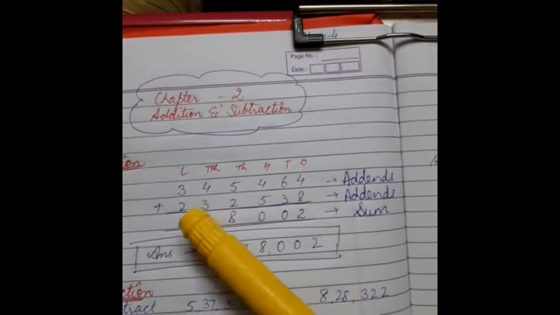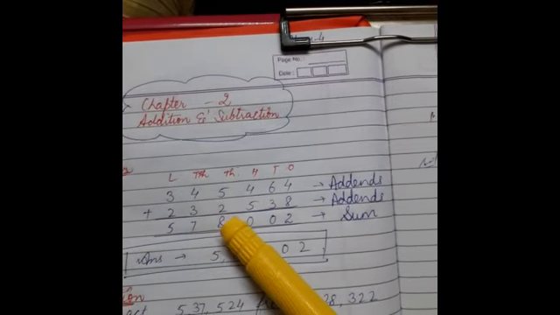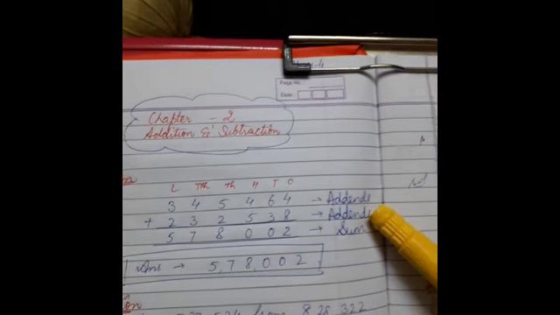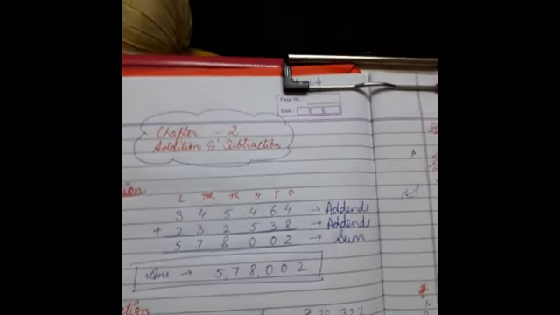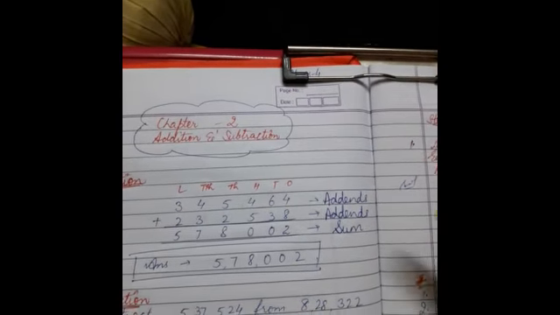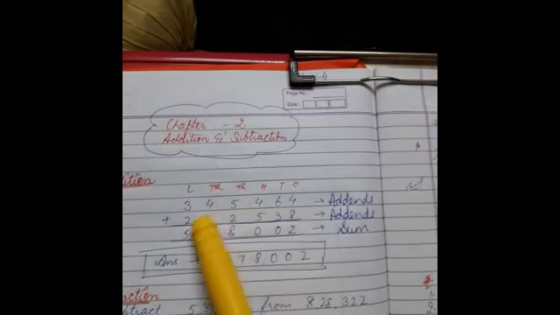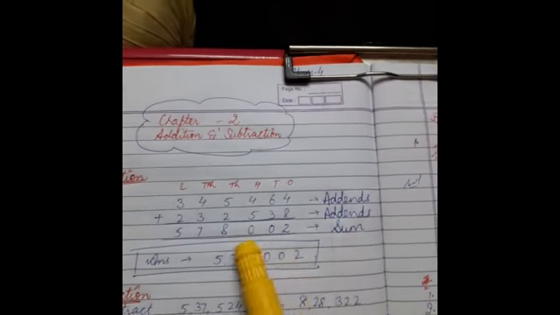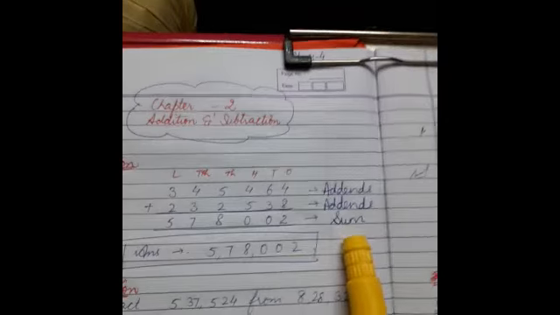3,45,464 plus 2,32,538. The numbers which we are adding are called addends, and the result which is obtained after adding is called the sum.